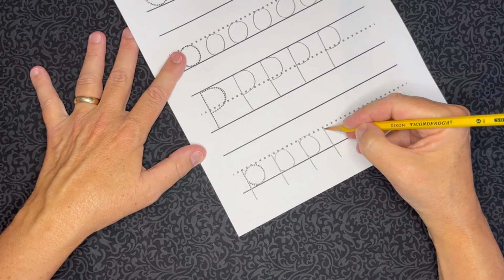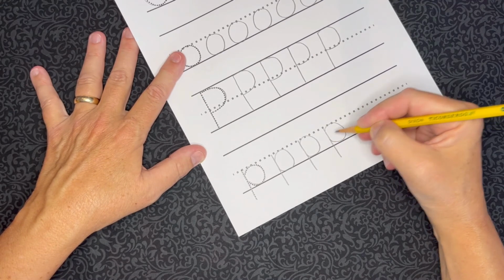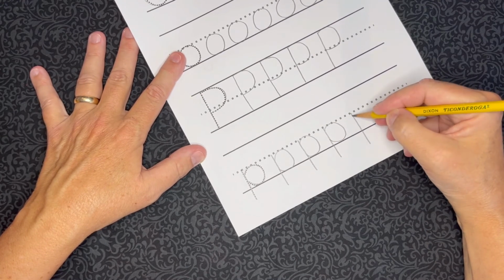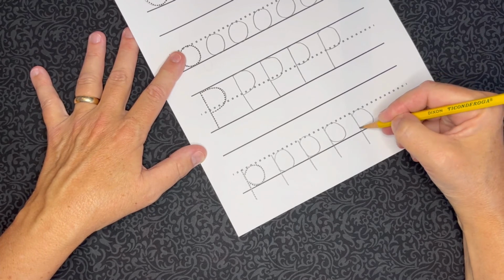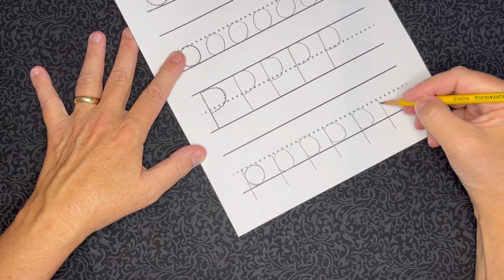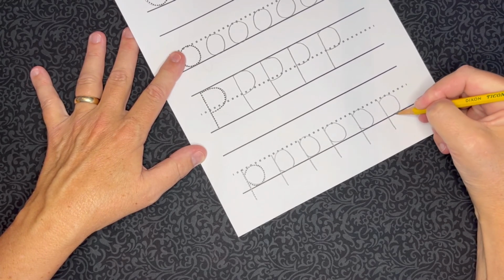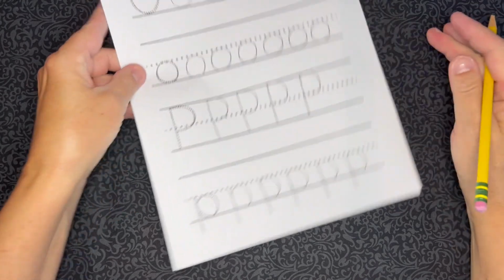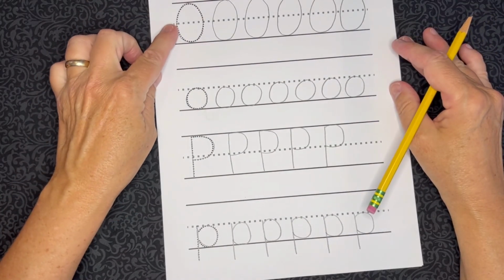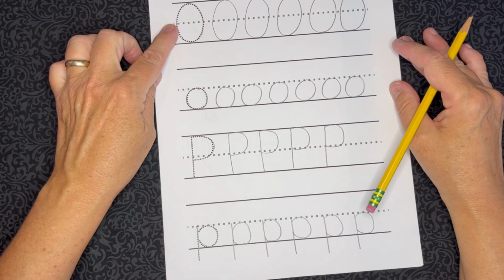I bet your letters are looking amazing, right? Great work practicing with me today. Upper and lowercase o and p.